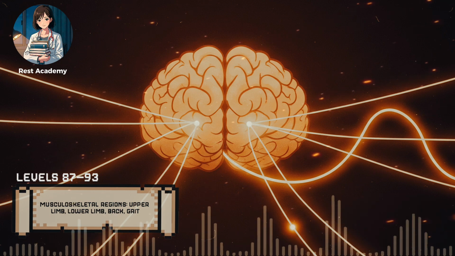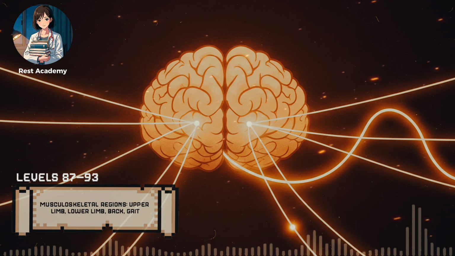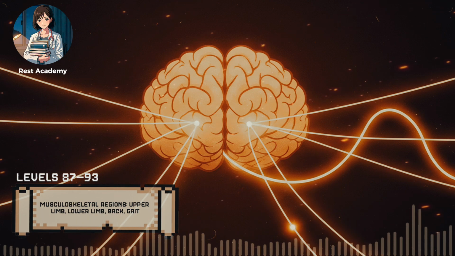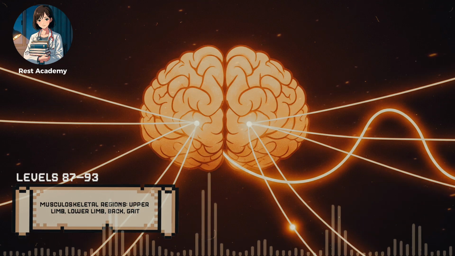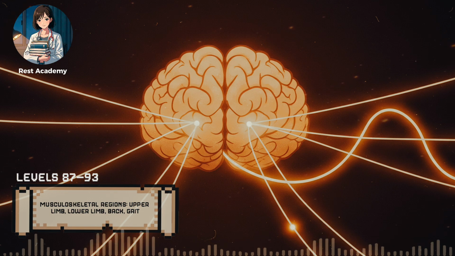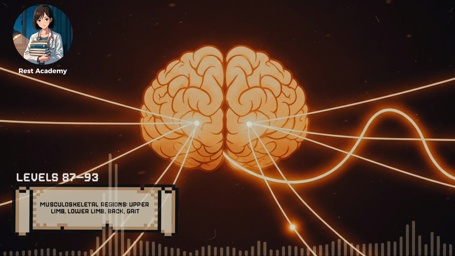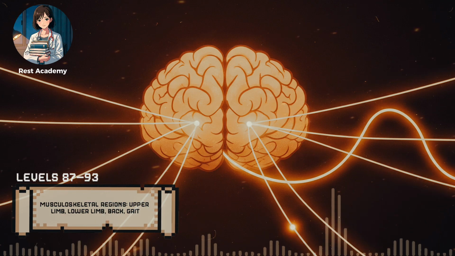Is the airway patent? Is perfusion adequate? Is this vessel blocked? This organ swollen? This joint misaligned? Anatomy becomes life-saving knowledge when time is short. But even in routine care, palpating an enlarged thyroid, locating a mass in the abdomen, evaluating breath sounds, it is anatomy that guides the hands and decisions.